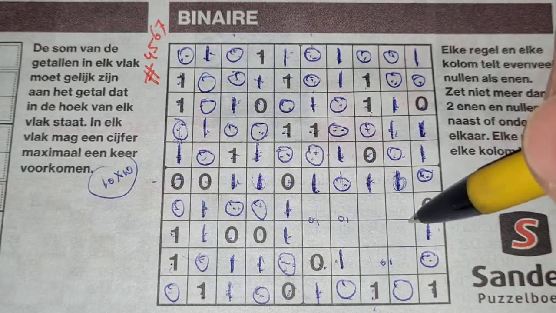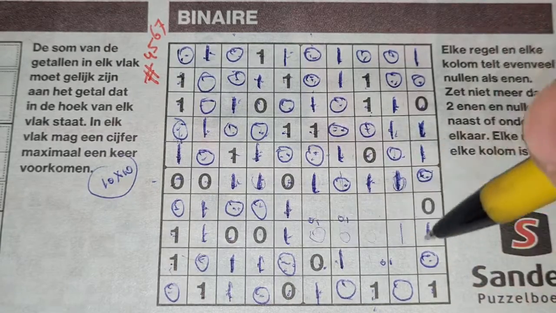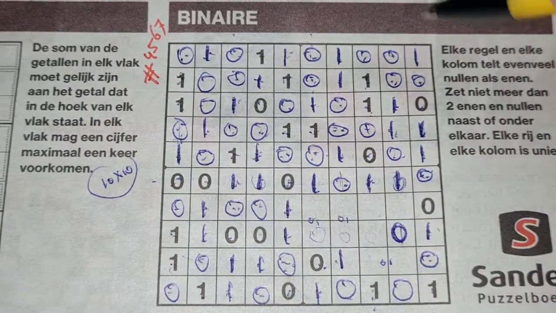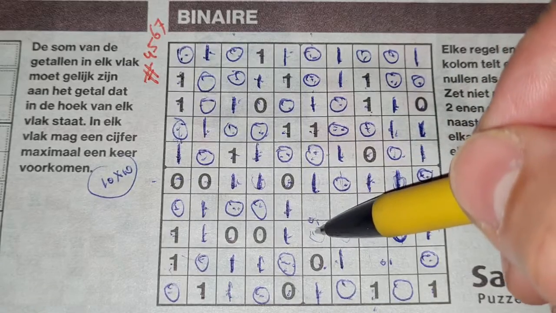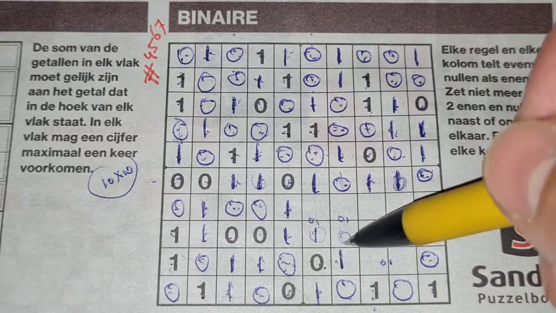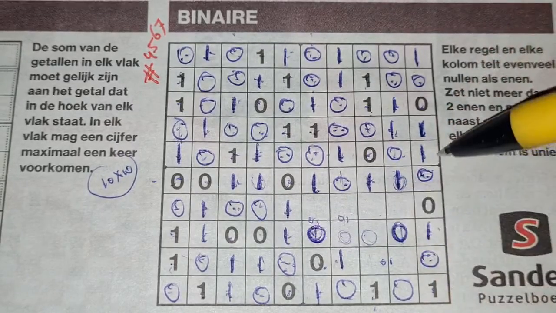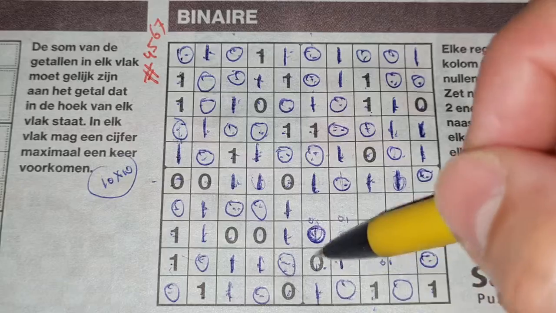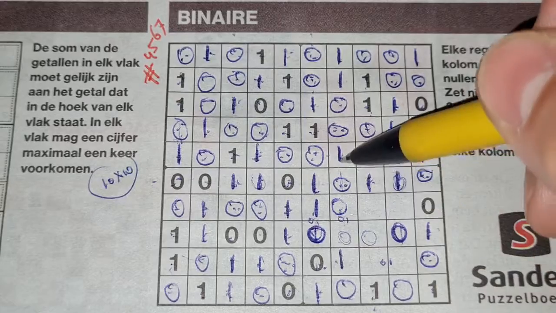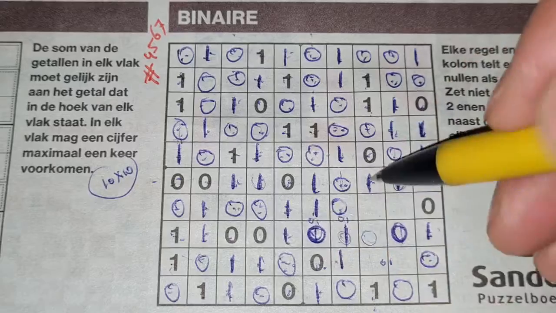Here we have 4 ones. If I place the 5th one here, then we have 3 O's in a row in this row. Not allowed, so this cannot be 1. This should be an O. If I place the 5th one there, then we still have 3 O's in a row in this row. Not allowed, so this cannot be 1. This should be an O. Double O, here 1, there 1. Double 1, here no, there no. Double O, here 1, there 1. Now we have 5, so the rest are O's.